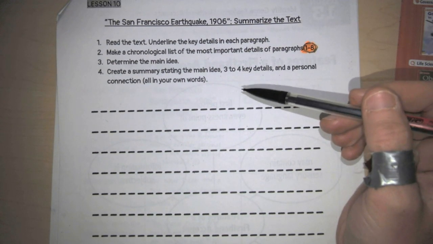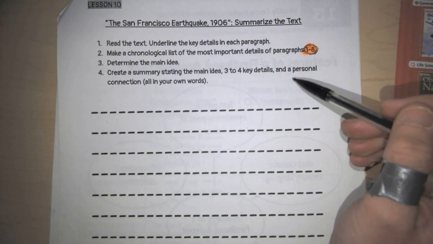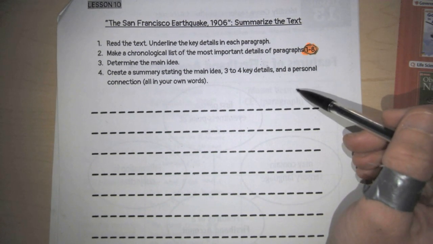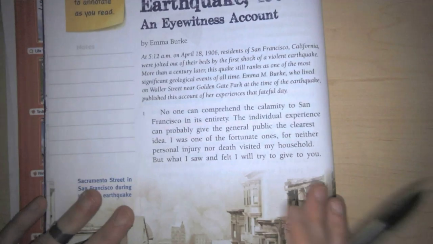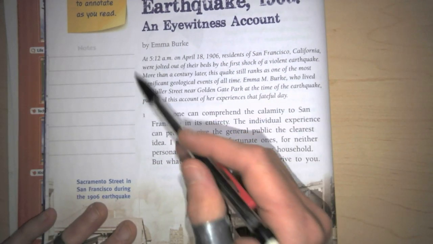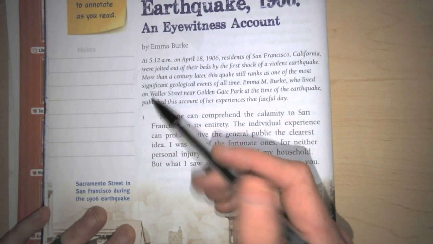Remember, our summary for nonfiction or informational is state the main idea, 3 to 4 key details, add a personal connection, have it all in your own words. So let's read 1 through 8 together, and we'll start it and see if we can find some key details. And this is by Emma Burke. Remember, this part is just a little blurb that gives you some background.